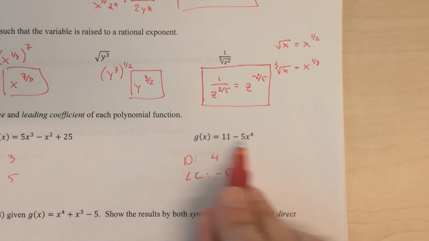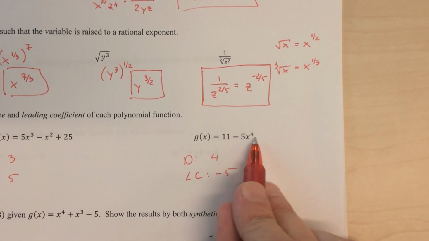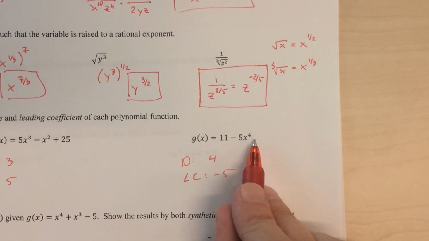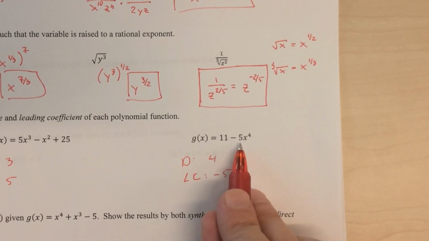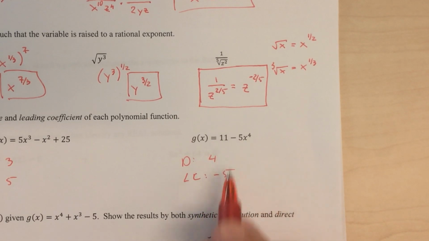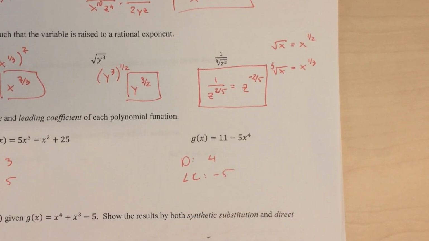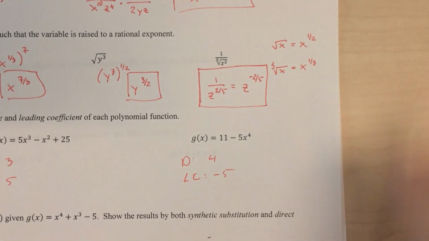But this is a constant. This is x to the 4th power, which is actually a fairly high degree. So you're going to have a degree 4, and the coefficient that goes along with it is the negative 5. So even if you write it backwards, it's not a big deal. Or sometimes if we add in larger numbers, don't get distracted by those as well. It all comes down to where the bigger exponent is.